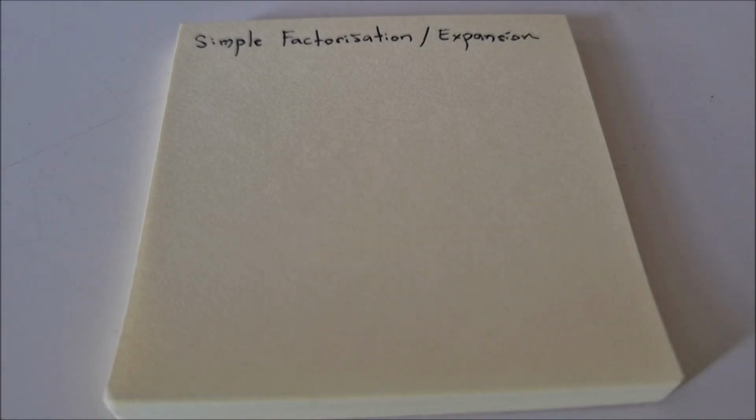Hey everyone, today I'd like to show you how to do simple factorization and expansion.